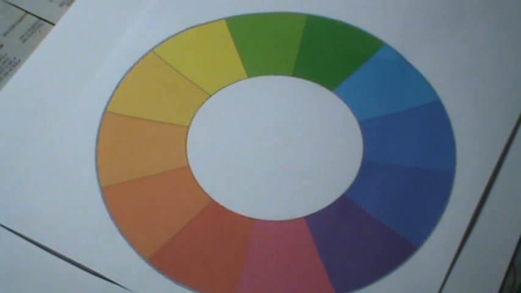There are two types of color theory. There's additive color theory, which is the mixing of light, and there's subtractive color theory, which is the mixing of paint or pigments. So what we are dealing with is subtractive color theory. Additive color theory is what you see on computers. It's the RGB, red, green, blue color mixing. That's not what we're going to be talking about.